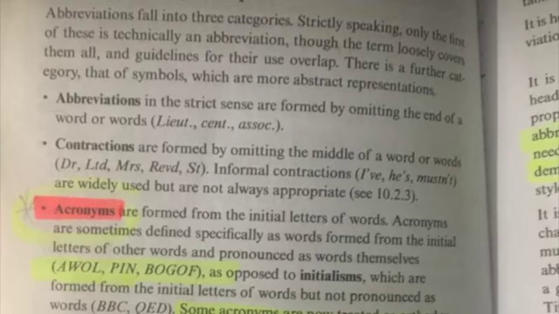The second type is contractions. Contractions are formed by omitting the middle of a word or words, like doctor, limited, Mrs., reverend, street, or saint. Informal contractions, I've, he's, mustn't, are widely used but are not always appropriate.